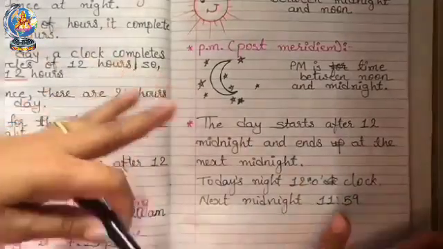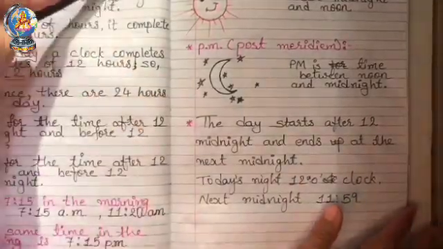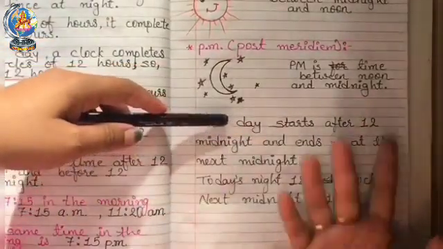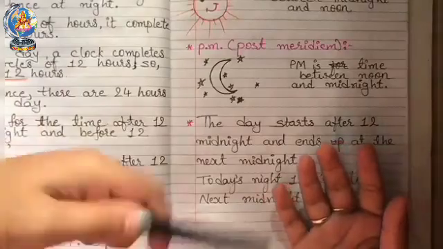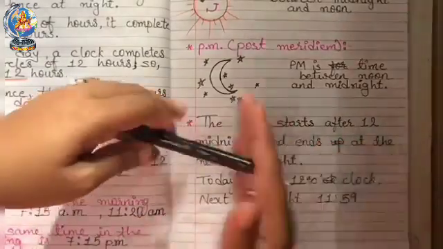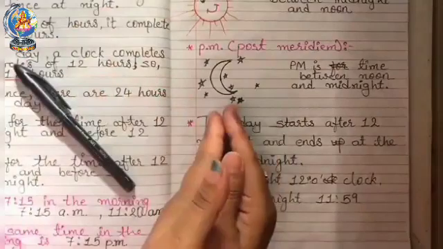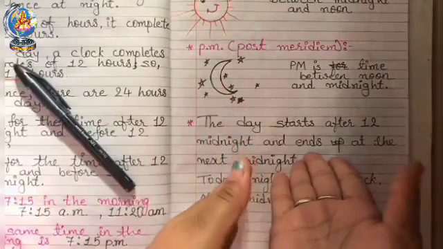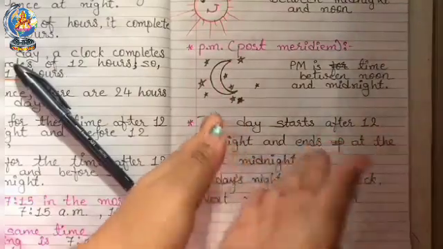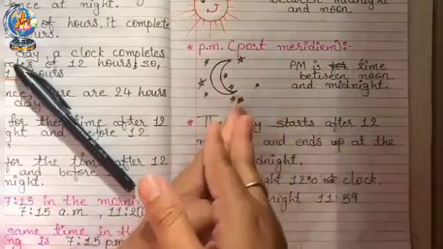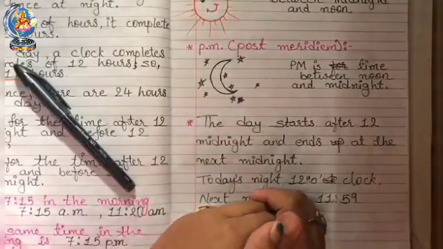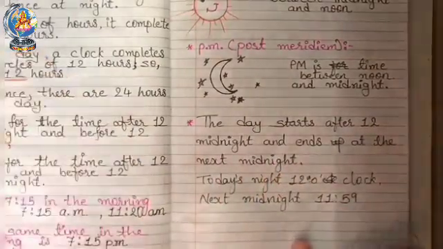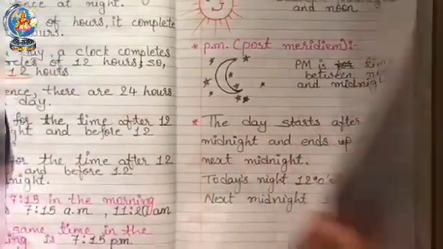Yes. Suppose today the date is, which date today? 7th date, right? So the 7th date will be over at today's night 12 o'clock, means when you sleep today night. At that time, at 12 o'clock of night, the date will become the 8th. Yes, date changes at midnight, next midnight. Fine. Let's have a few examples regarding how you can do that conversion.